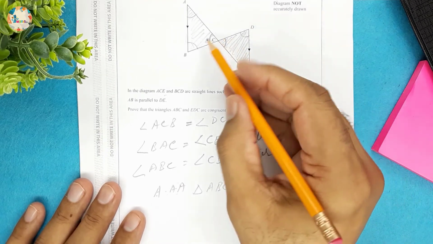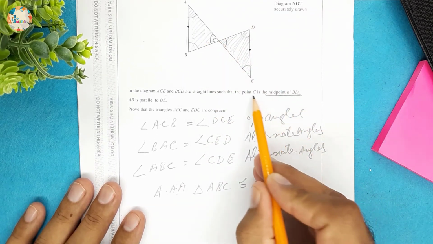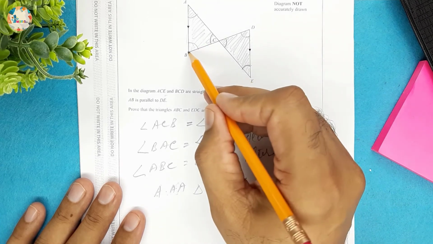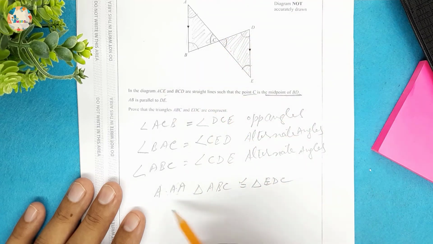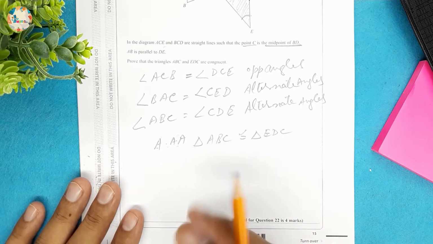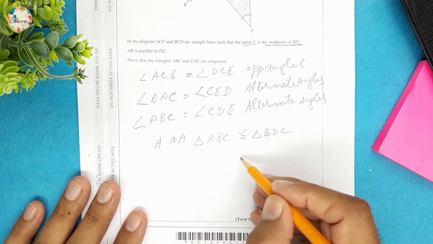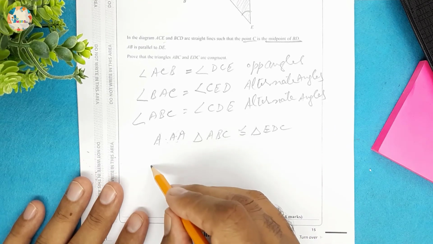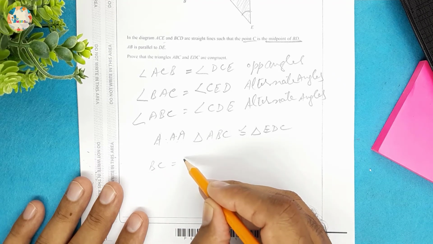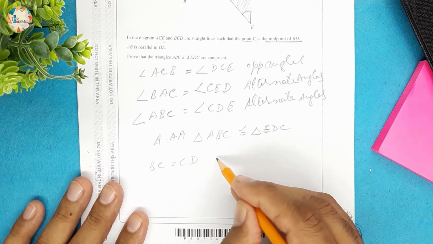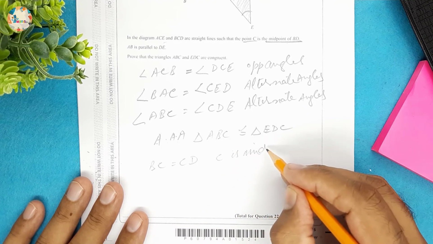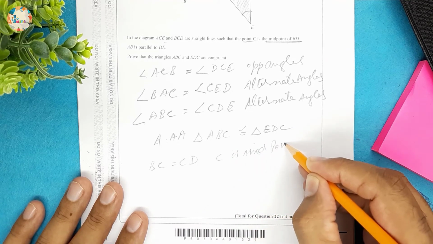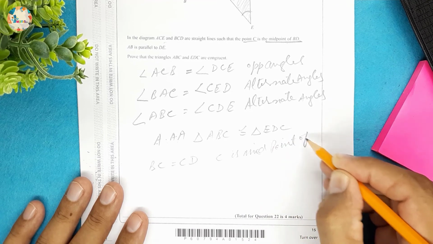Now it is also provided that C is the midpoint of BD, so we can also take BC is equal to CD, and we can use the other theorem which is the angle side angle theorem. So we write BC is equal to CD, since C is the midpoint of BD.